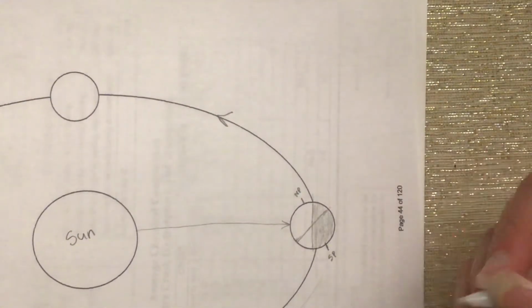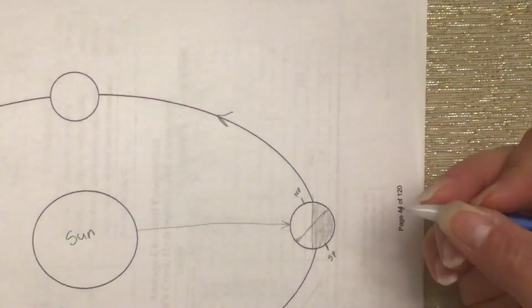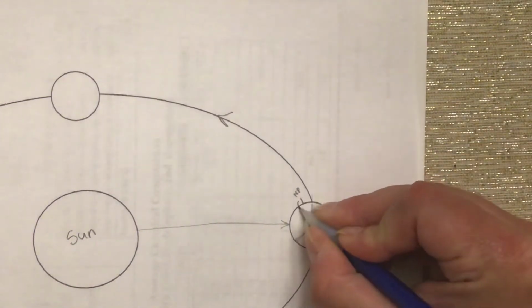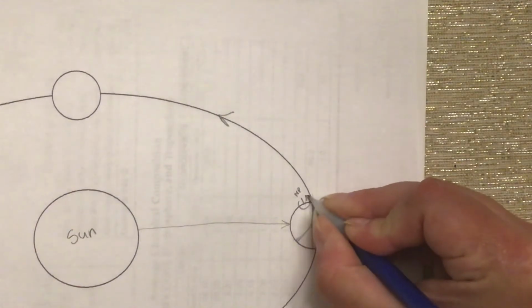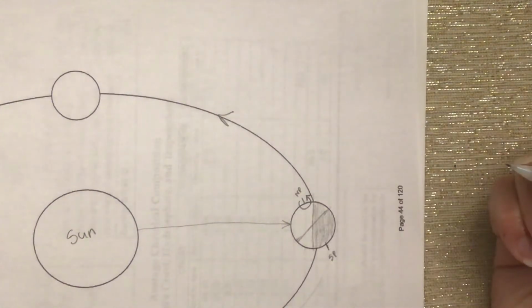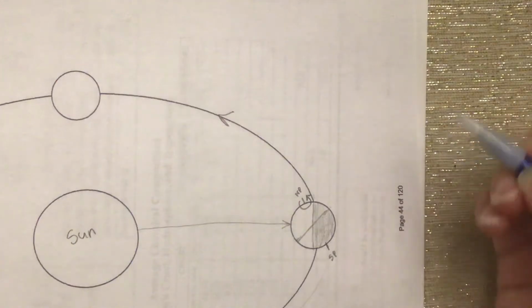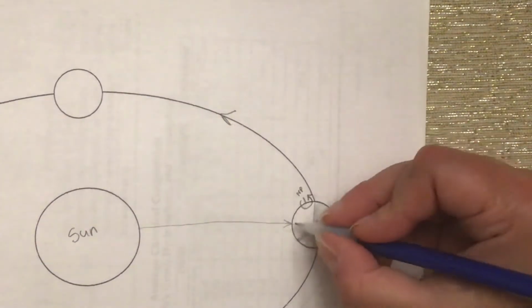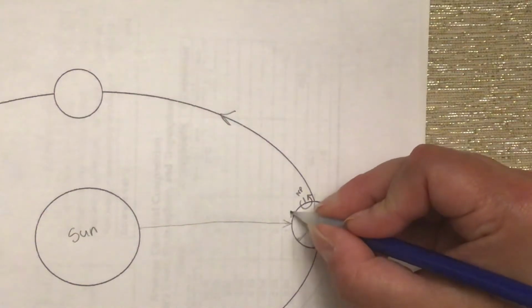Okay. So let's draw in the direction of rotation of Earth. From above the North Pole, the Earth rotates counterclockwise. Okay, so that's the direction of rotation. And the parallel rays of the sun. So what we're going to do here is we're going to draw the tangent line.